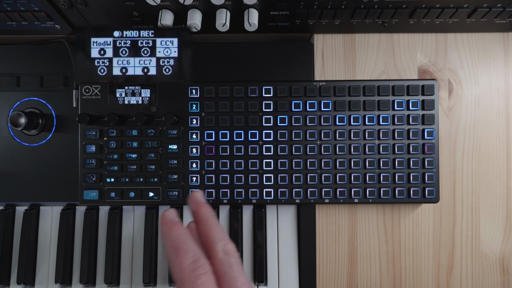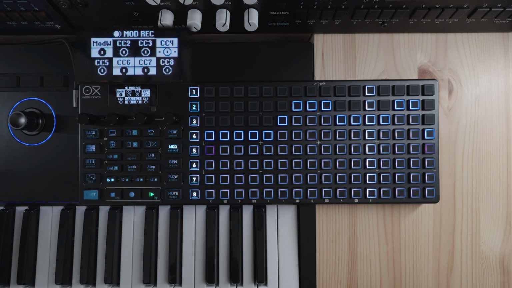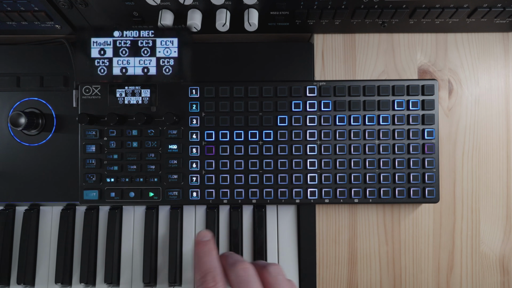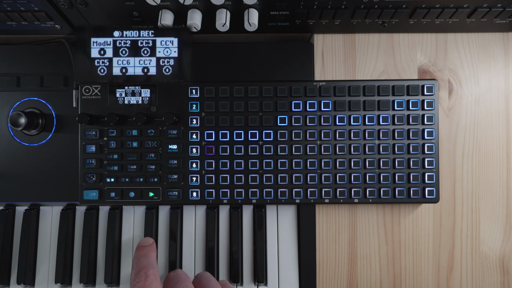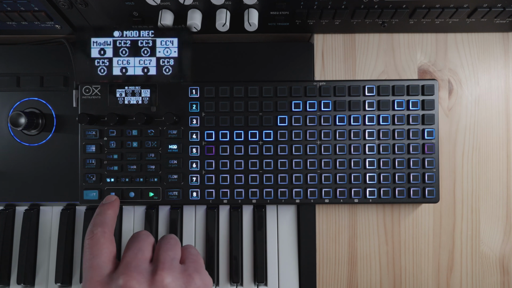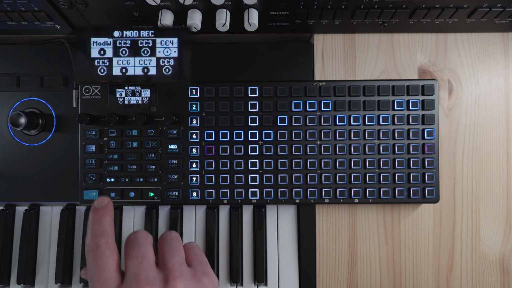I find the recording a little bit fiddly, so I don't really use that. You can also use some external MIDI to record. Just have to make sure that it's corresponding to your mod lane settings. So that's another way to enter modulation values.